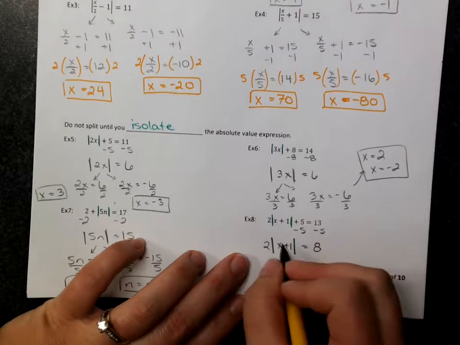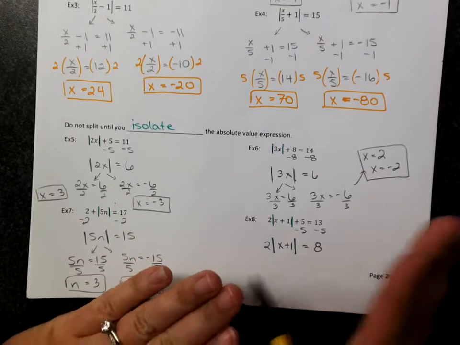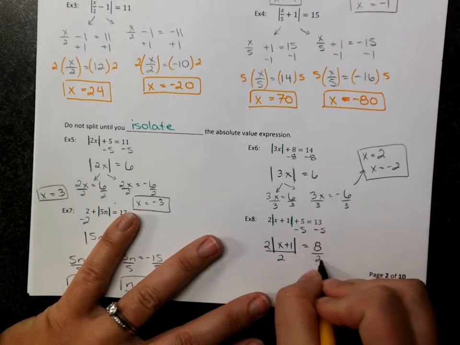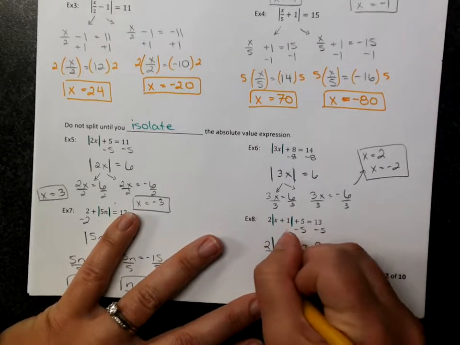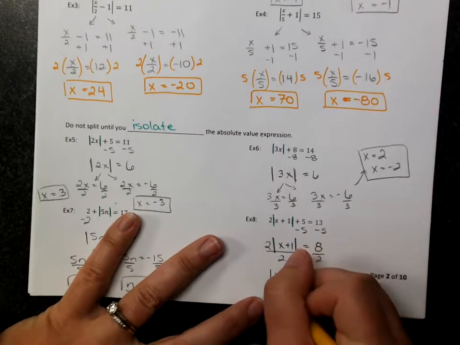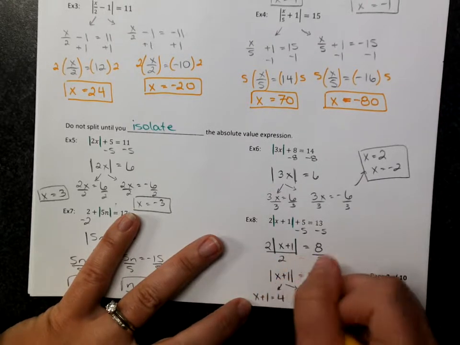So we're not going to distribute that 2. We can't change what's in the absolute value bar. So those are kind of locked up. We don't change it. Instead, we're going to divide by 2. So we're going to get the absolute value of x plus 1 equals 4. And so we have x plus 1 equals positive 4. Or, whoops.